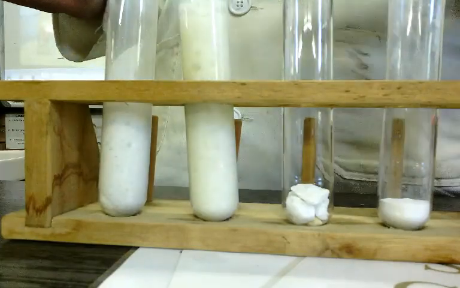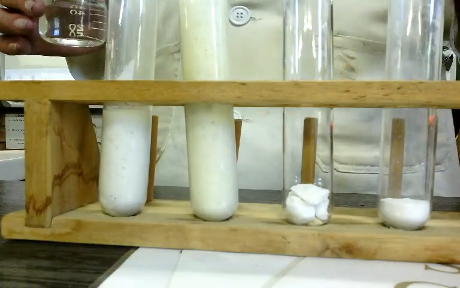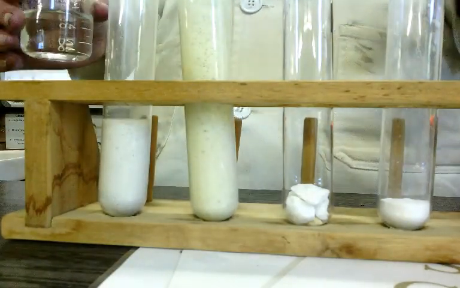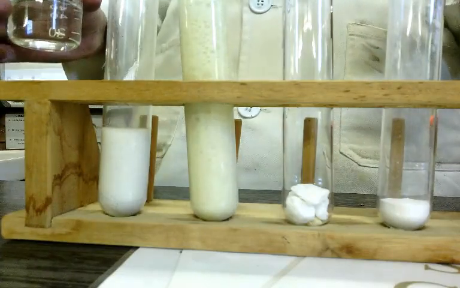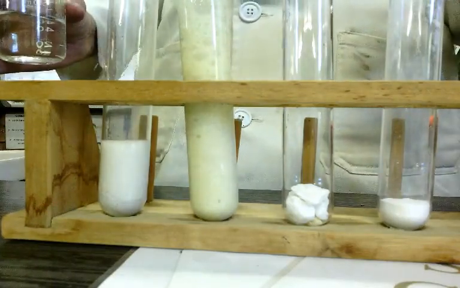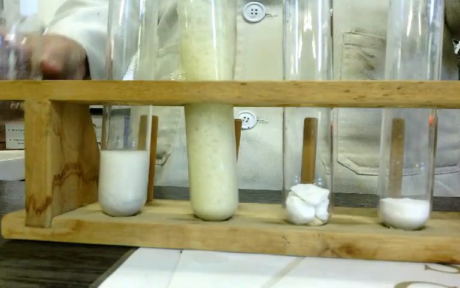Now you can't say. Okay, so which one bubbled up more? The concentrated one.